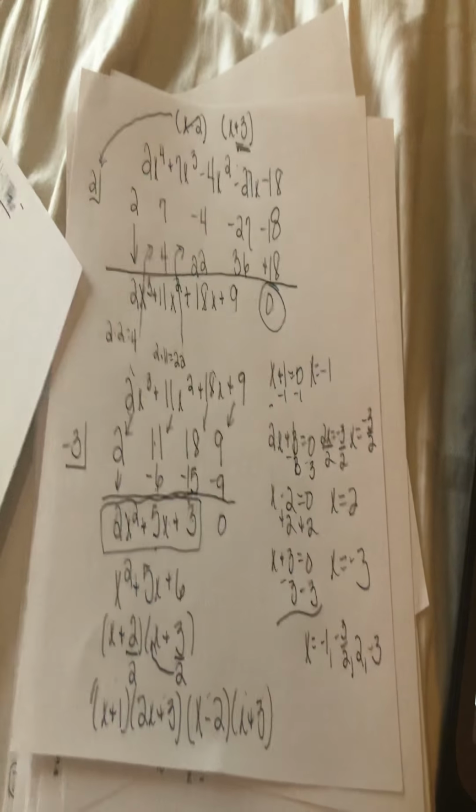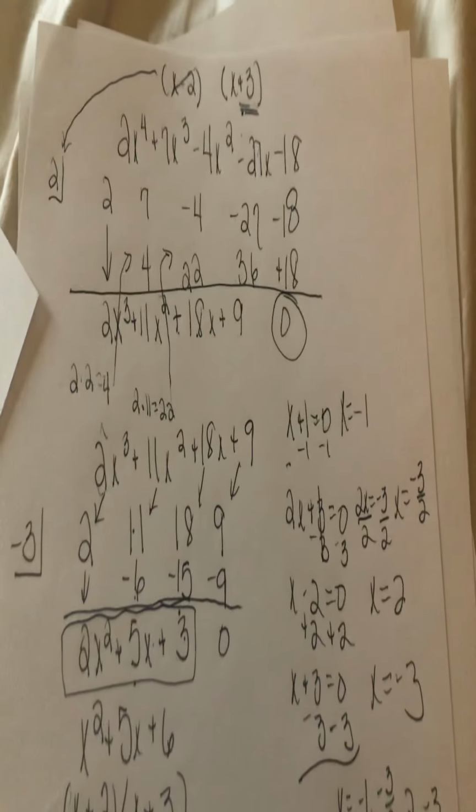Now, I know that's a lot. That is a lot. You just have to take it step by step. This is one of the longer ones, especially when we're working to the 4th power.